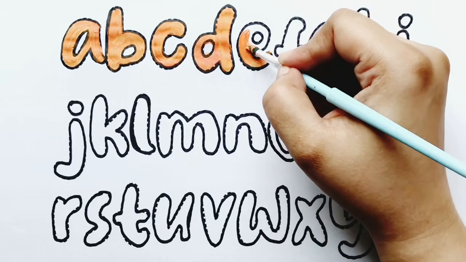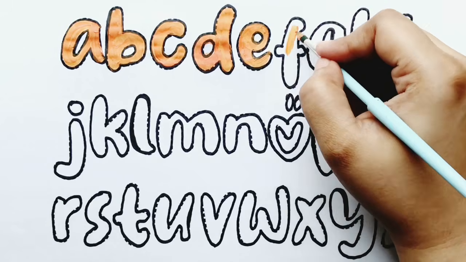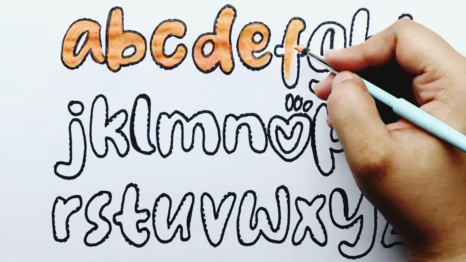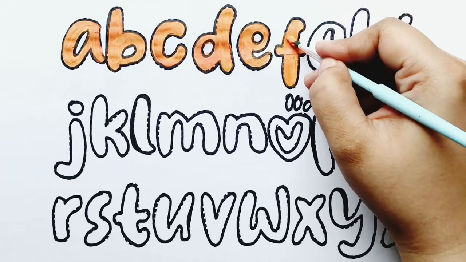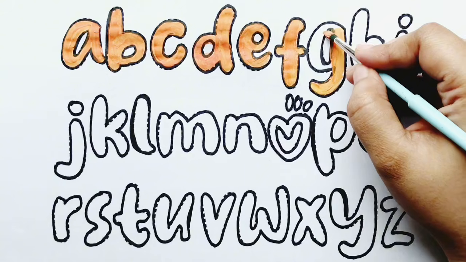Let's see a list of words that start with the letter A. Apple, angel, address, animal, F for frog. Answer, April, autumn, ambulance, airplane, G for grass.